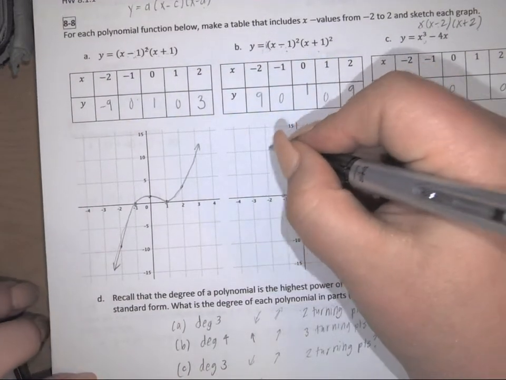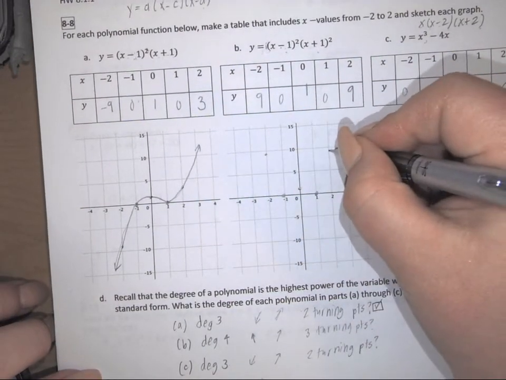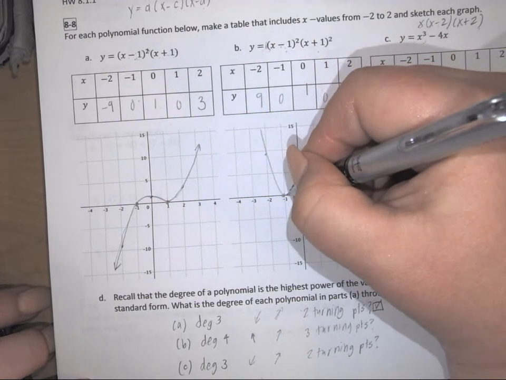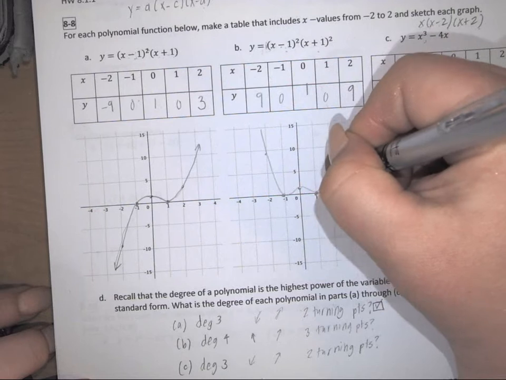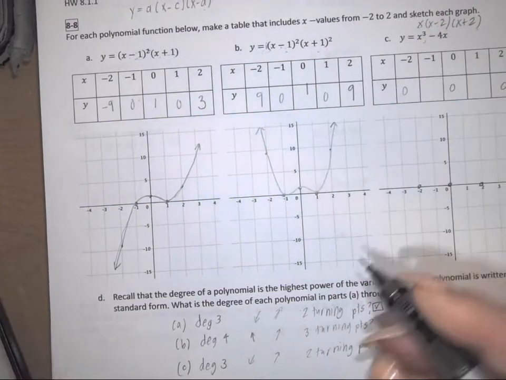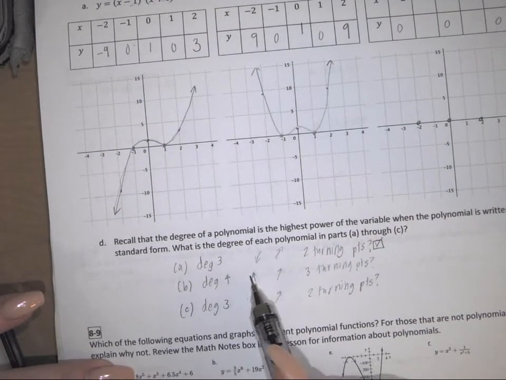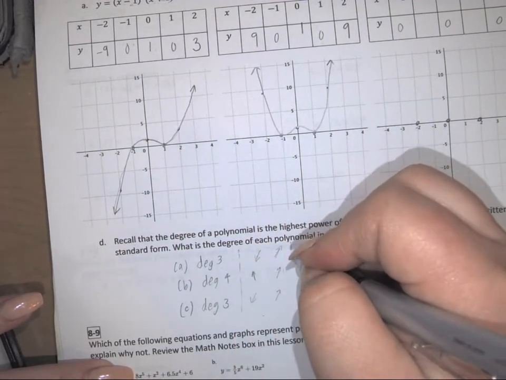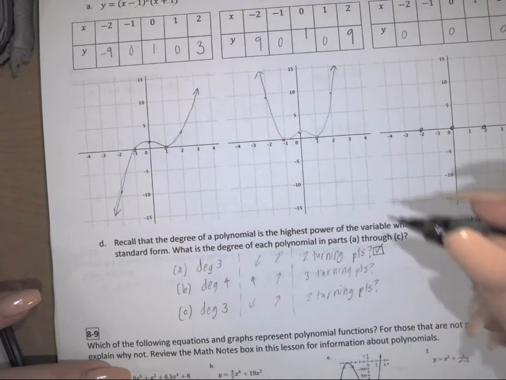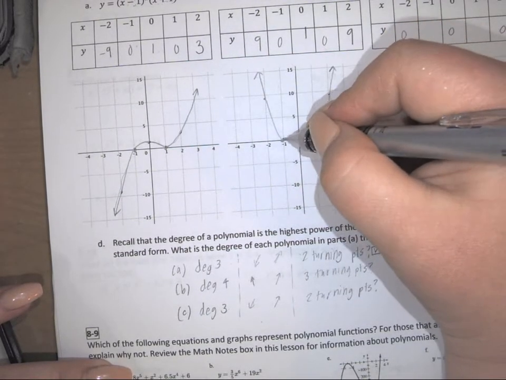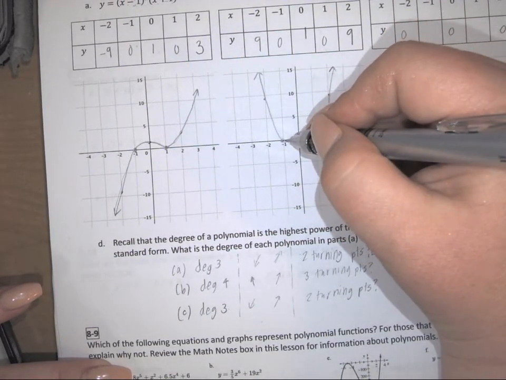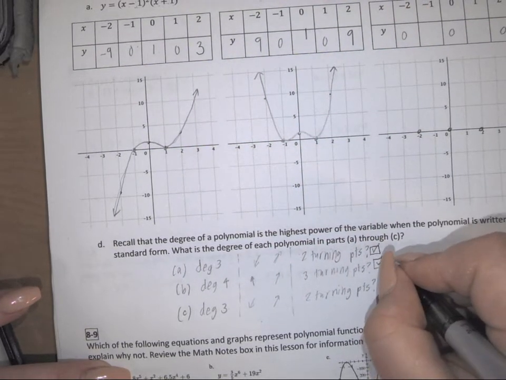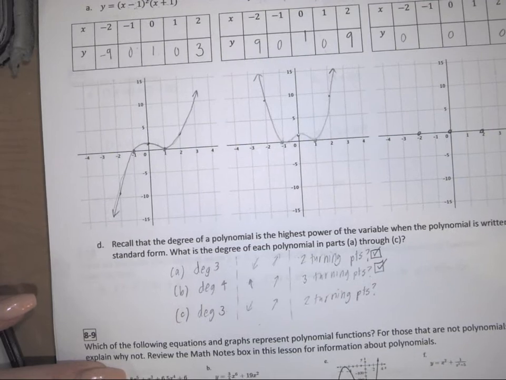So right here, you can see I was right. It comes down here, bounces at that, and then bounces, and you get this W. Like I said, see how the ends are like this, just like before. It turns back up, turns down, turns back up, so it does have 3 turning points.